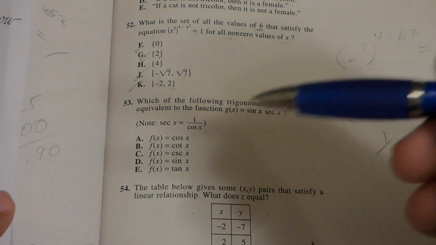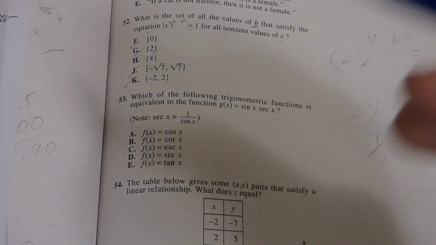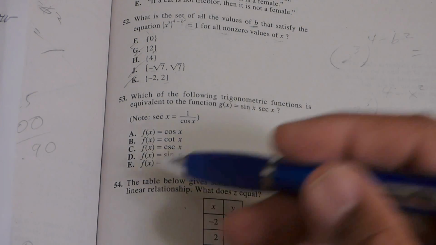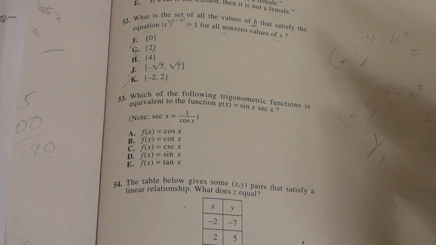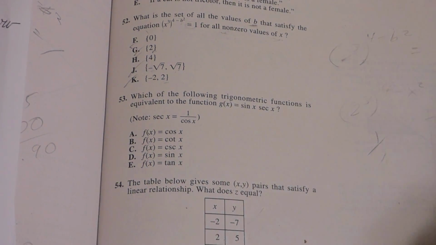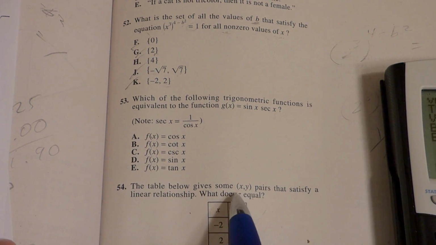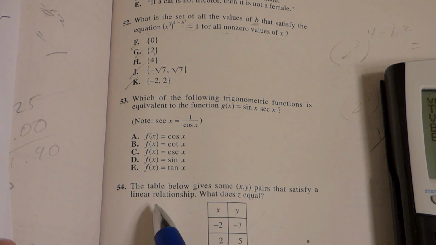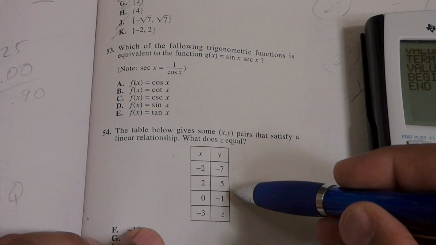And again, on the ACT, this is from the ACT, you have 60 math problems. They get increasingly more difficult. So a number 54 is generally considered a difficult problem. If you have this program, this is a pretty straightforward problem. All right, so let's look at it. Okay, it says, the table below gives some x and y pairs that satisfy a linear relationship. What is z equals? Okay, and then it gives you the table of values here, all right?